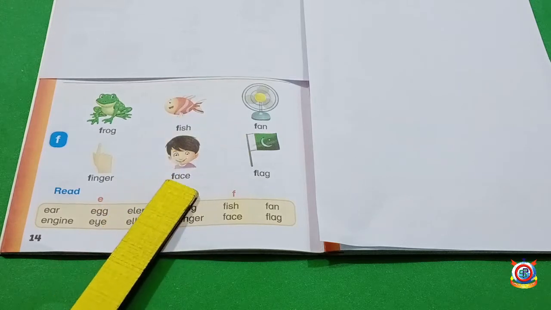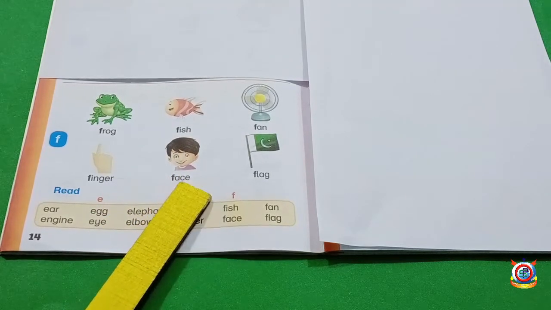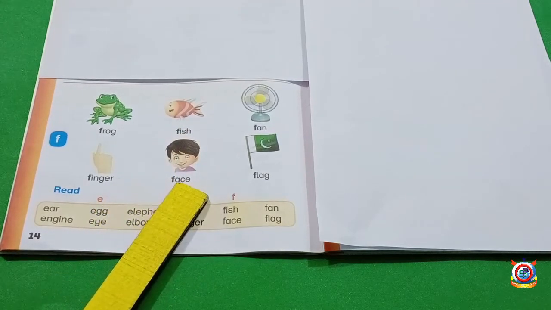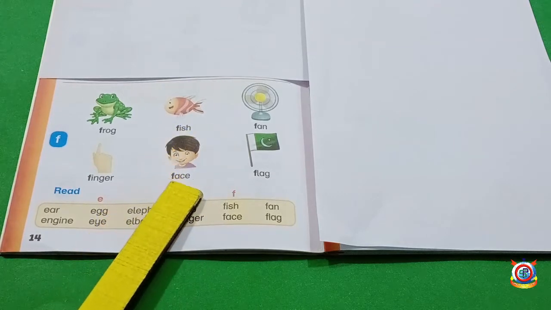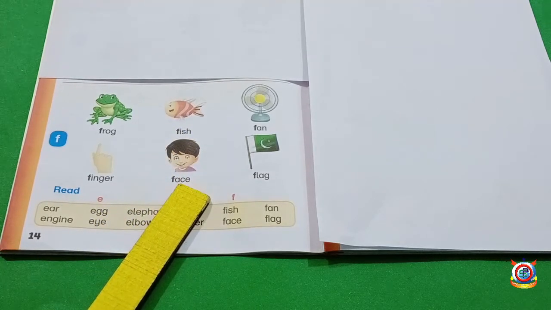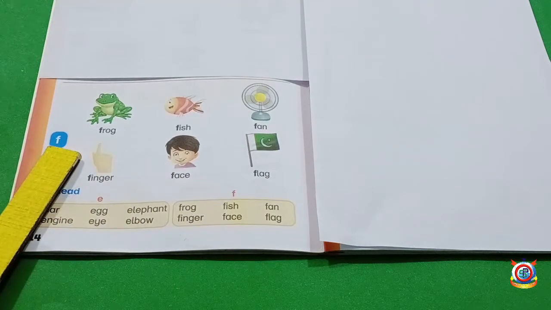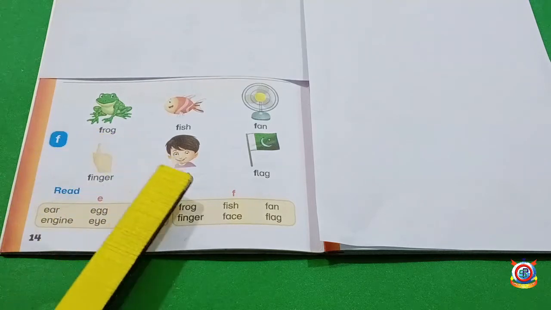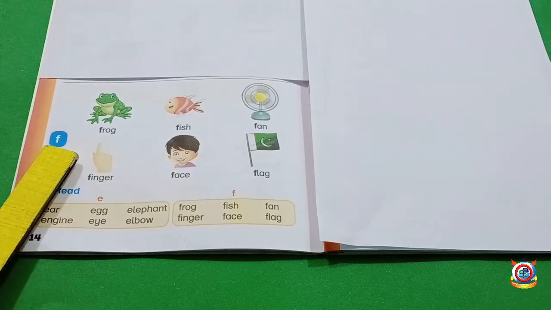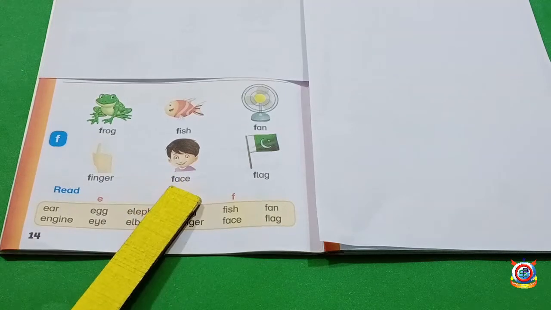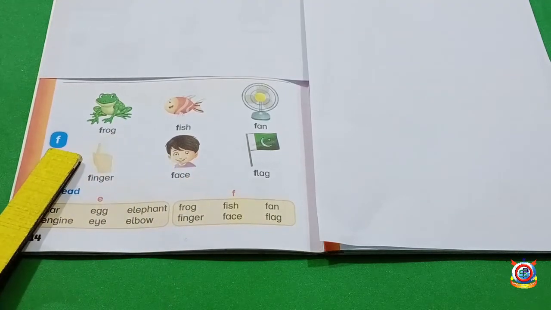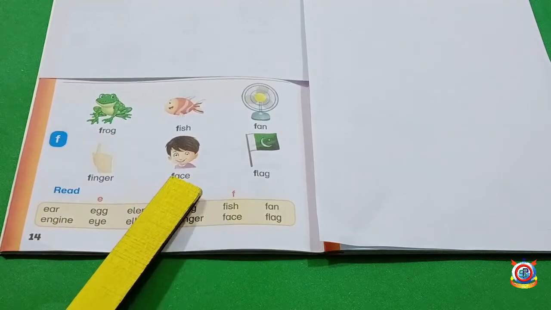What is this? Face. ये क्या है बच्चों? Face. The beginning sound of face is F. Face.